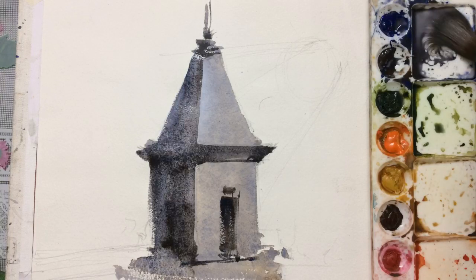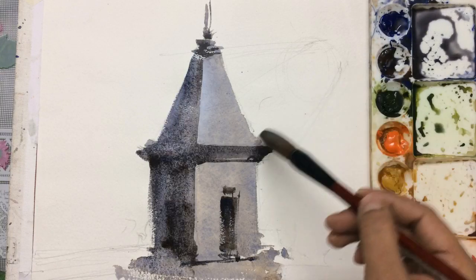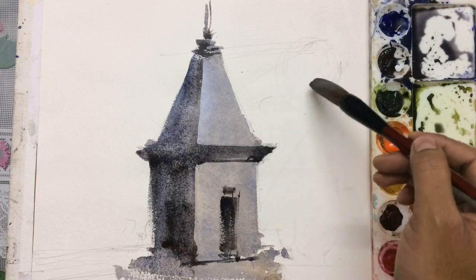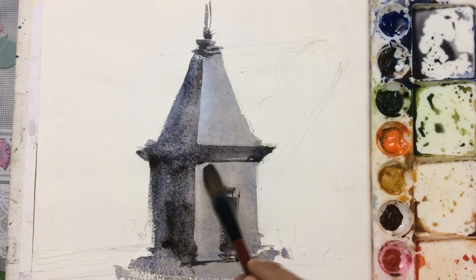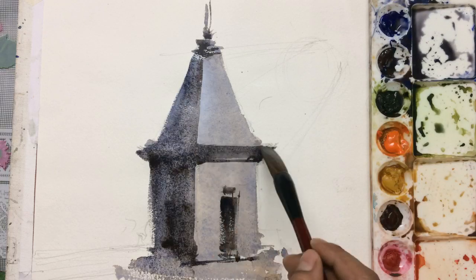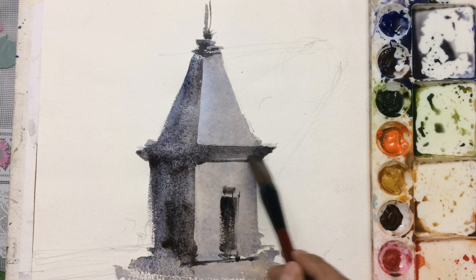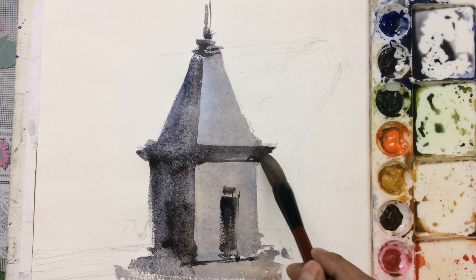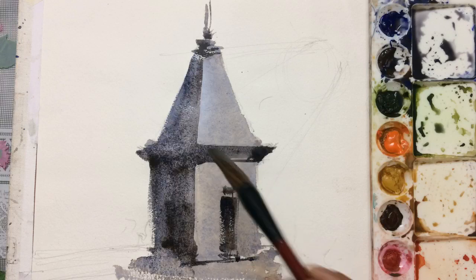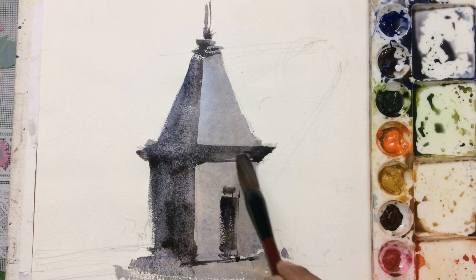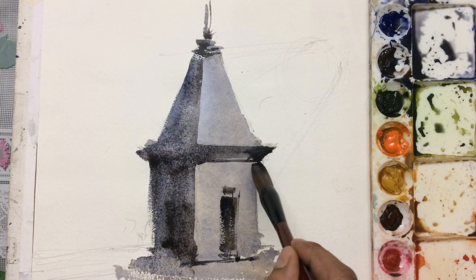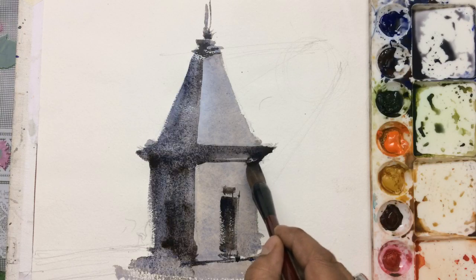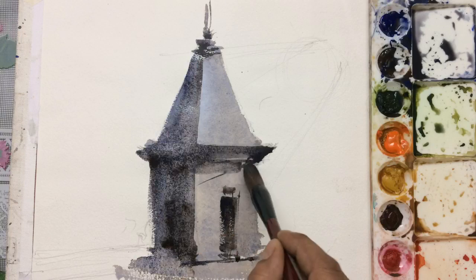Now if the light is falling from the top here, you also need to give a shadow from the roof which is coming out in the middle. You have to give the shadow. So how the shadow will come here is from here. That's the shadow.